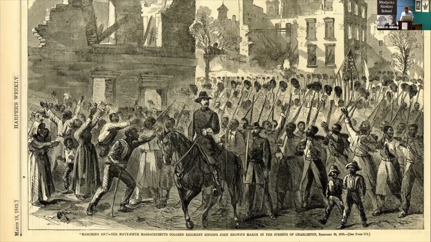This is actually from February 21st, 1865 in Charleston. This is an artist's rendering of the liberation of Charleston by the 55th Massachusetts. And as you can see here, this is an all-Black regiment marching into Charleston, being greeted by formerly enslaved people. I want you to absorb this image for a second. This is Charleston. This is the very heart of slavery, not just in South Carolina, not just in the United States, but in the Western Hemisphere. And it is being liberated by Black soldiers, some of whom were likely enslaved themselves at one point in their lives.